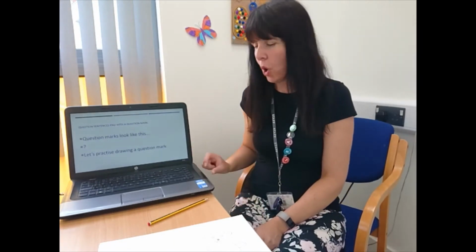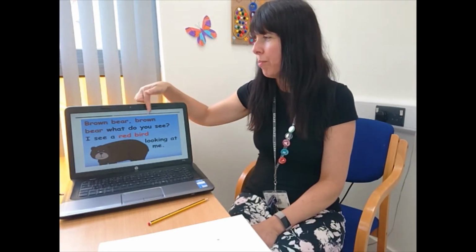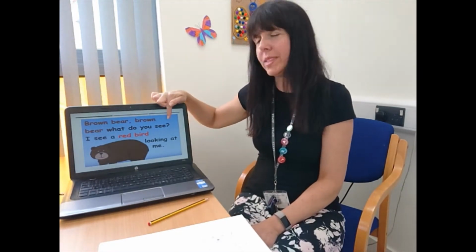Okay, moving on. Let's have a look at our brown bear story. Now, we're going to have our steps of success shortly, but what we're going to do is look at our story, and what I want you to do is see if you can spot for me those verbs. Now remember, a verb is a doing word. So let's have a look and find out what the brown bear is doing, because we're going to use that in our questions today. Brown bear, what do you see? Now there's my verb. It's to see, that's what he's doing.